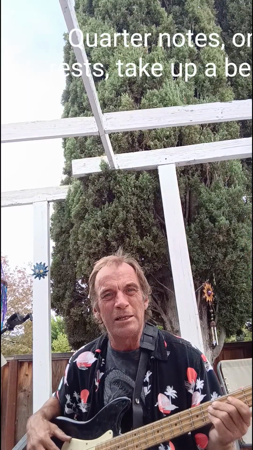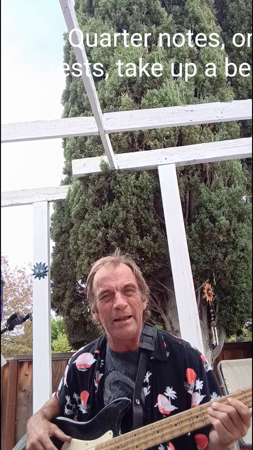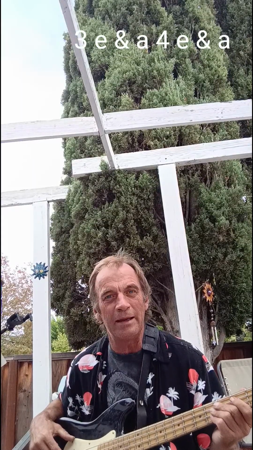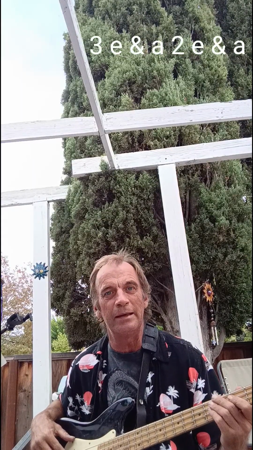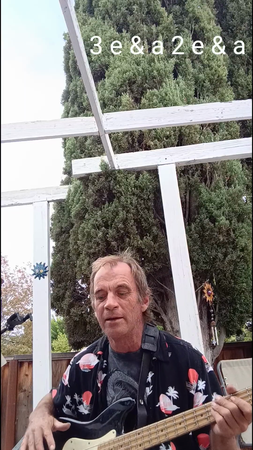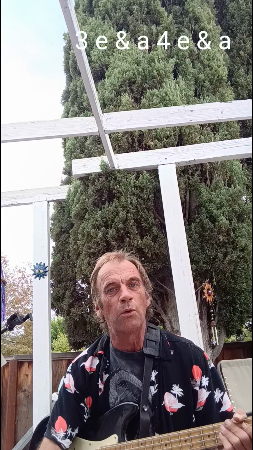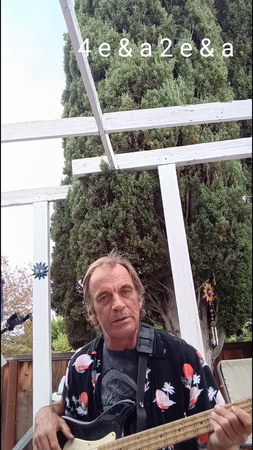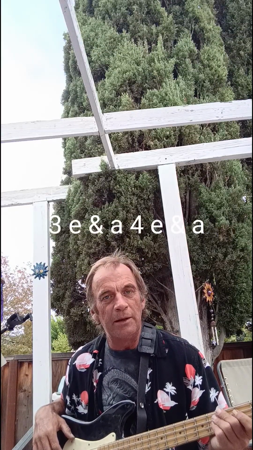1 and 2 and 3 and 4 and. So there I just put in quarter rests to give you an idea of that. Then we come to 8th notes, right? So 8th notes take up half a beat each.